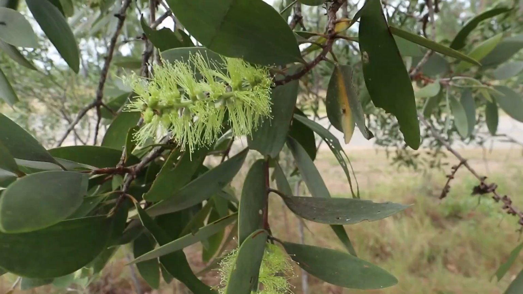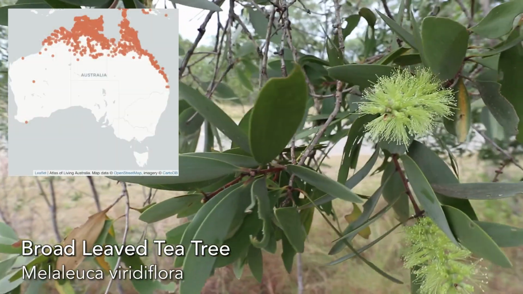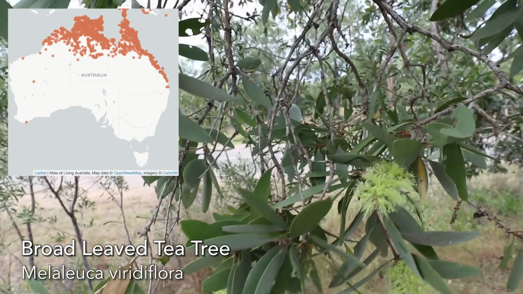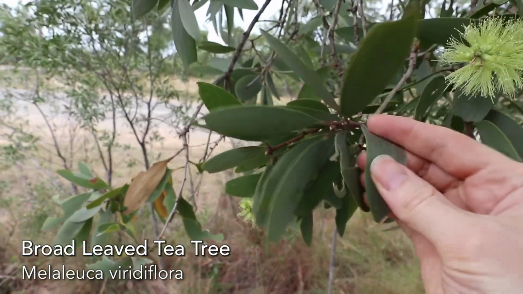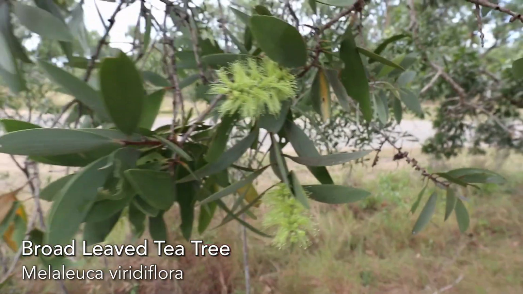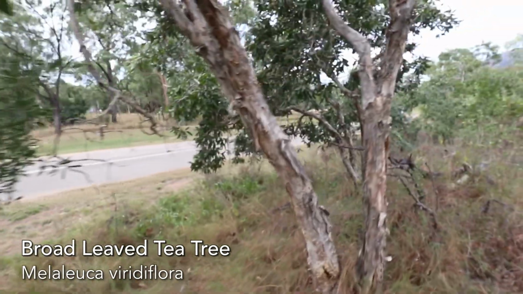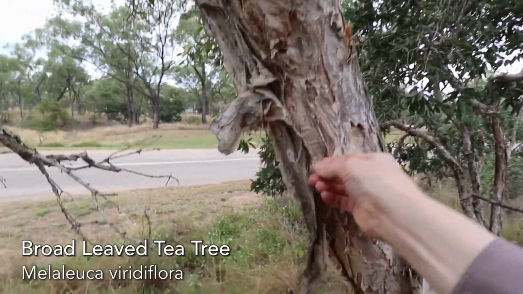Here we've got a Melaleuca. This one's flowering. These have really stiff leaves and yellow flowers, and very papery bark.